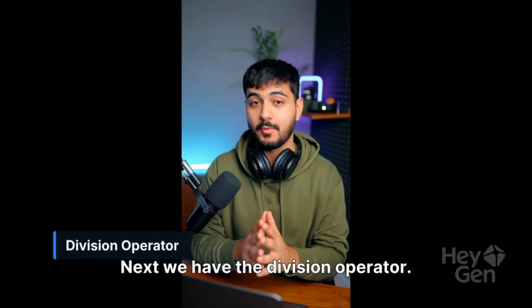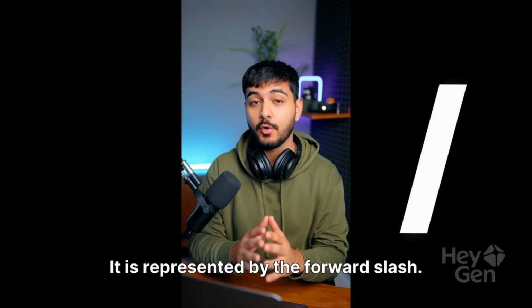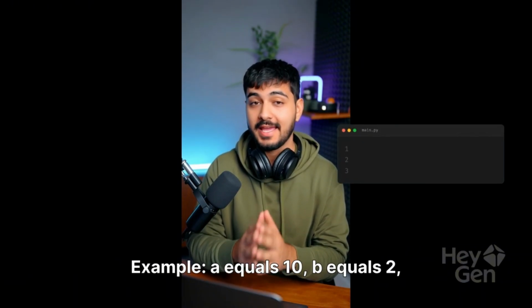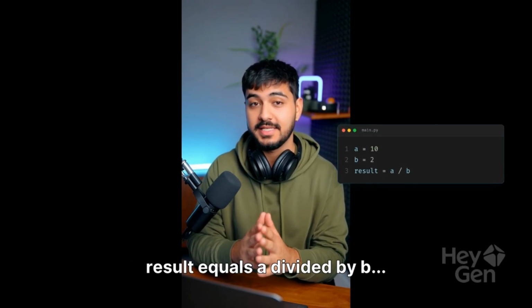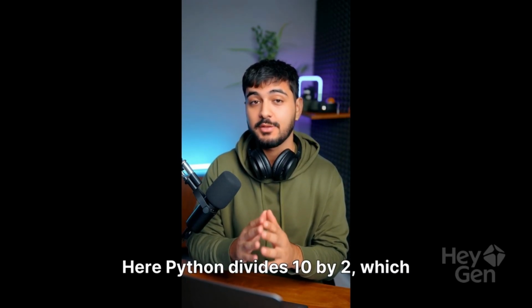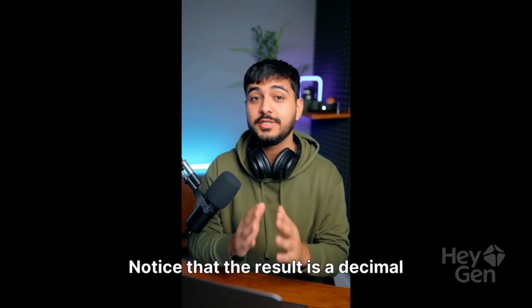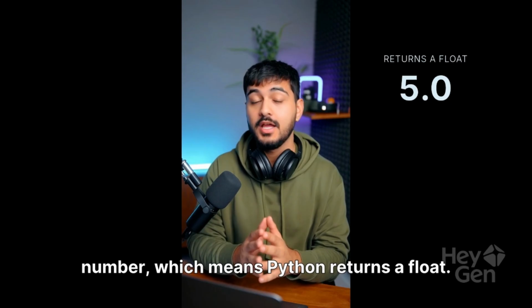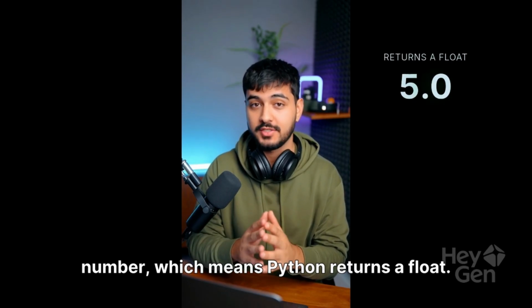Next, we have the division operator. It is represented by the /. Example: a equals 10, b equals 2. Result equals a divided by b. Print result. Here Python divides 10 by 2, which gives the result 5.0. Notice that the result is a decimal number, which means Python returns a float.